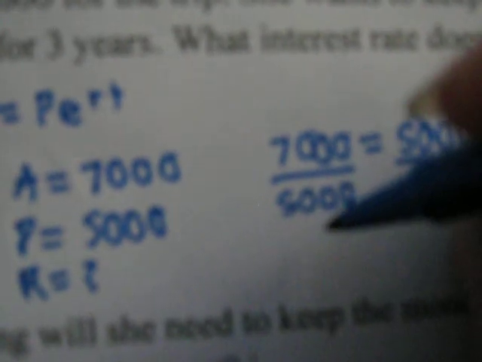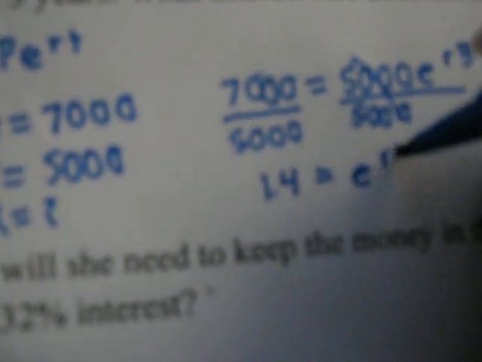So now we plug in our numbers, it's going to be 7,000 equals 5,000 e to the r times 3. We're going to solve for this equation, and first divide by 5,000, so that cancels. 7,000 divided by 5,000 is 1.4, equals e^(3r).